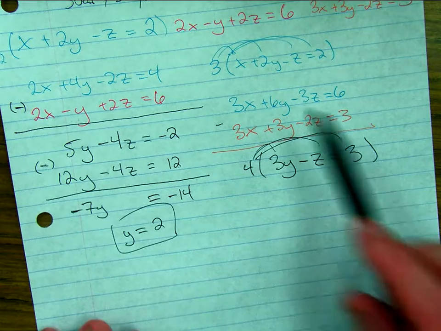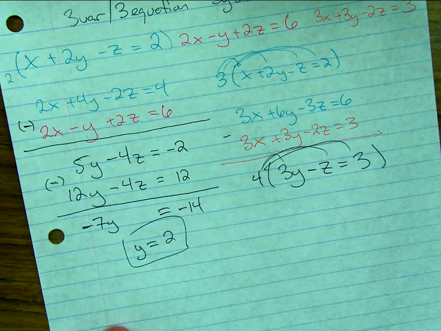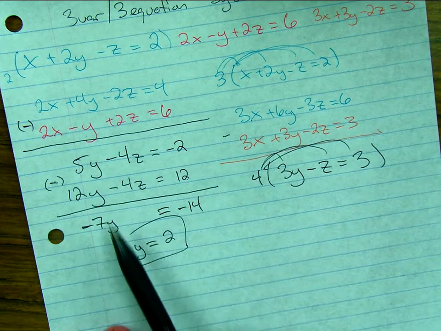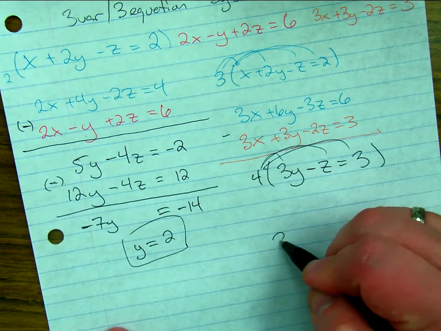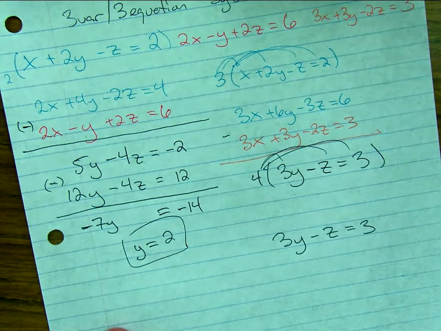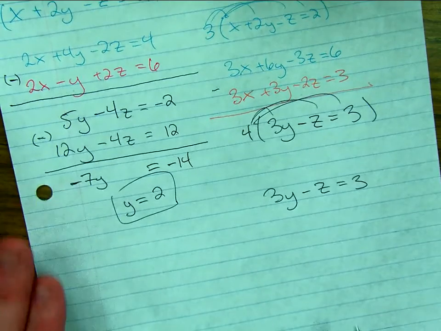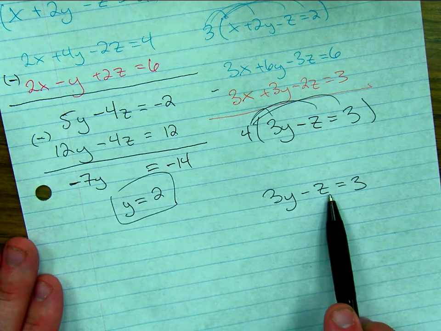So I'm going to look for any true equation on my paper, which at this point I hope every equation I've written has been true, otherwise we're in for some trouble. And I'm going to look at one of the ones that only had 2 variables. The easier one was the one that said 3y minus z equals 3. By easier, I mean it has the lowest coefficients, the smallest numbers. And if I plug in this 2 here, I'm going to be able to solve for z.